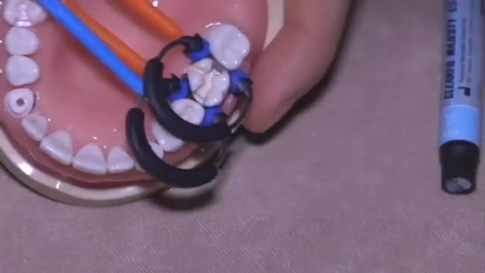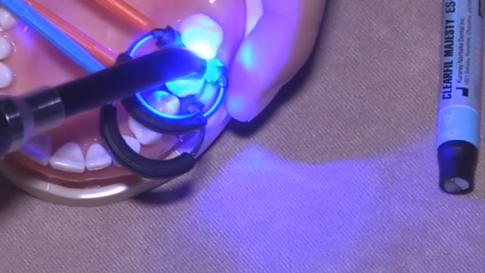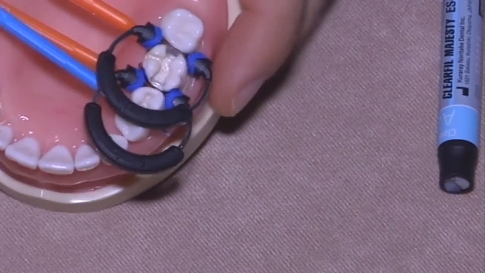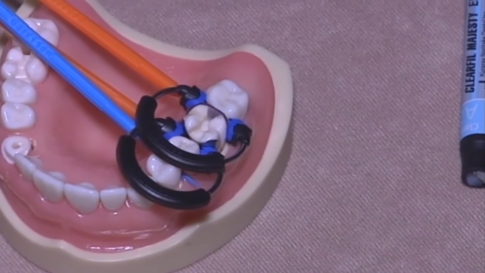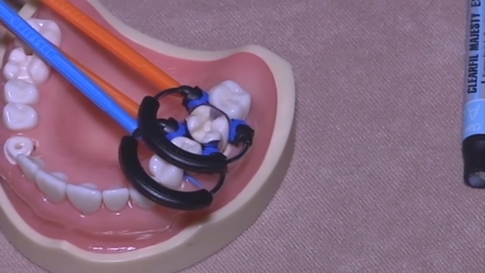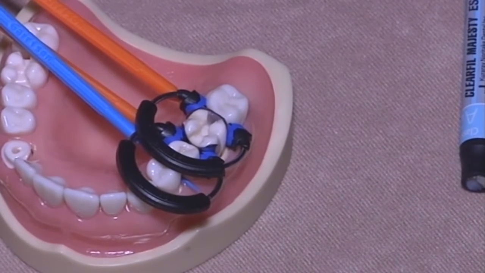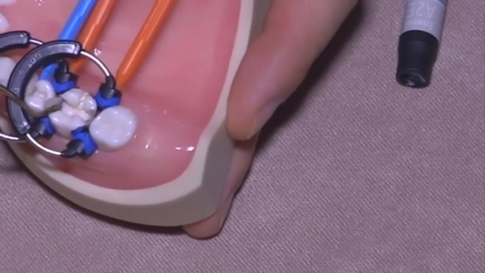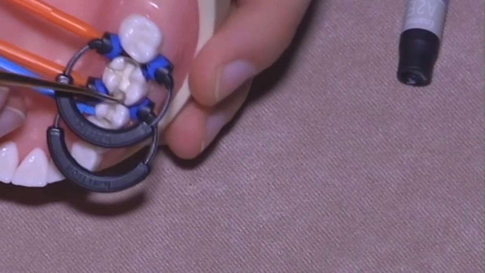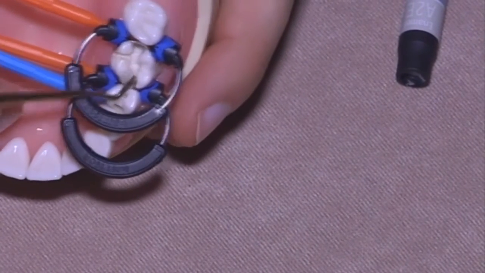Once you have this, light curing, just to fix it. In reality, don't save time with light curing. I think I told you 10 times today. And then again, enamel shades on the mesial wall.